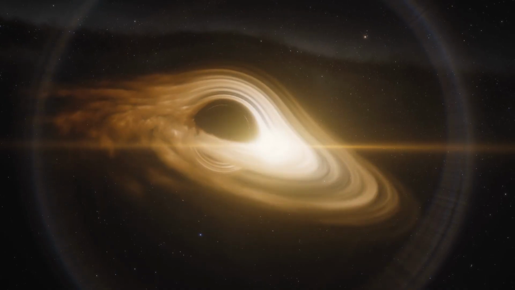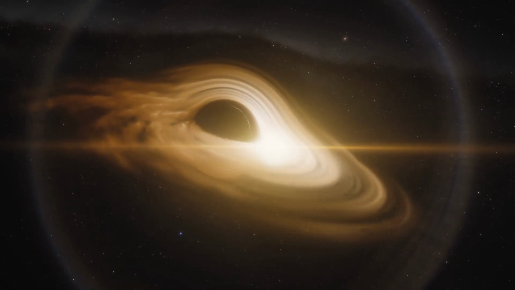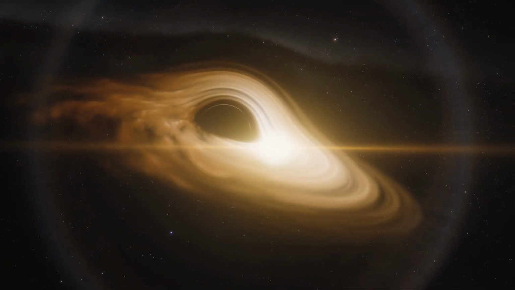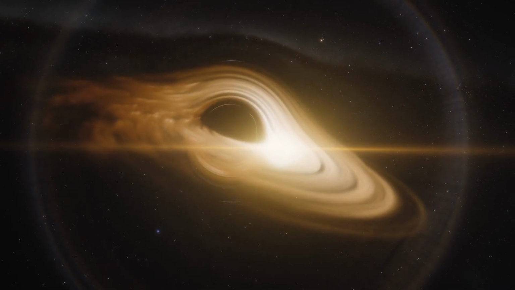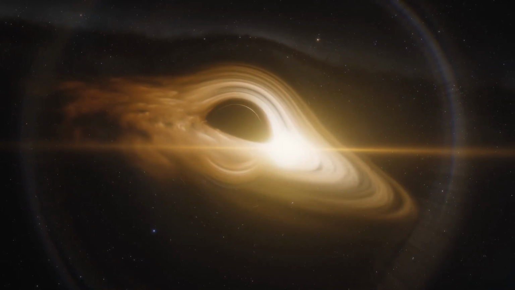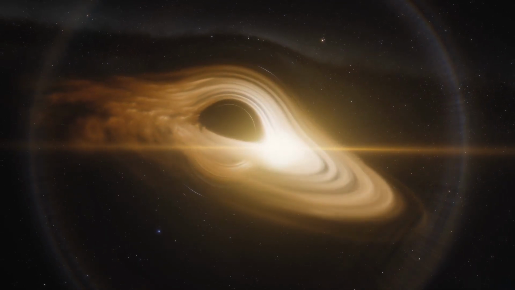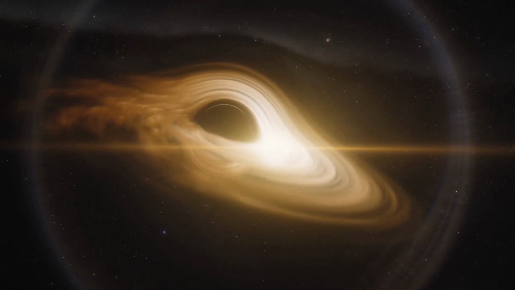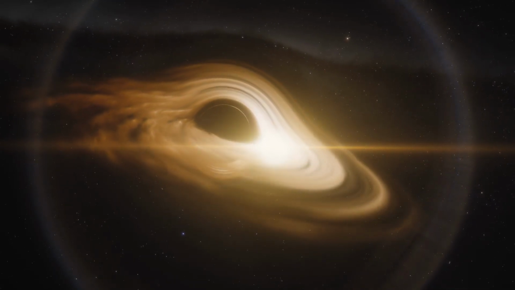From our small planet, using mathematics and observation, we've mapped the geometry of spacetime near black holes, calculated their evolution over cosmic time, detected their mergers across billions of light years, and photographed their shadows. Human intelligence, for all its limitations, can grasp phenomena operating at scales utterly beyond direct experience.